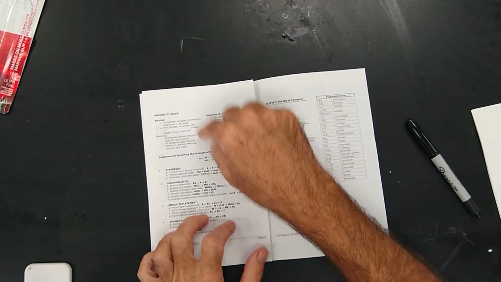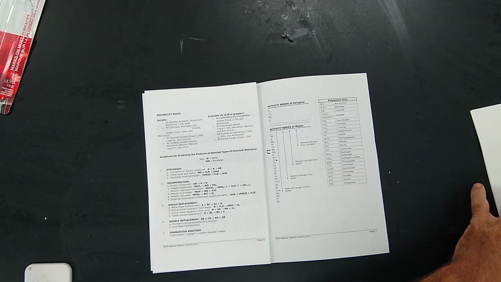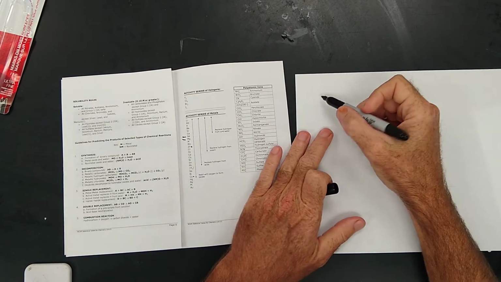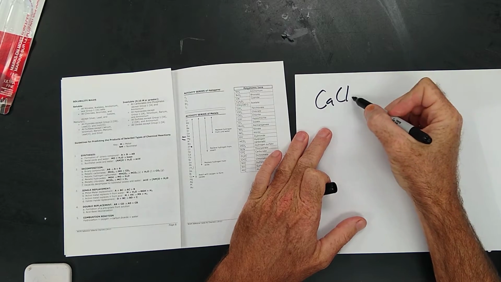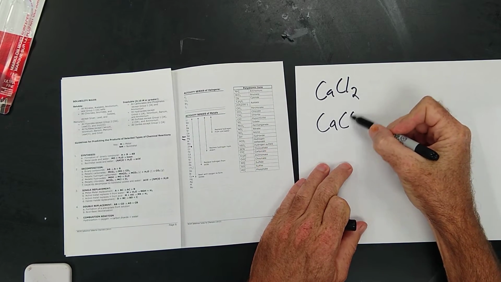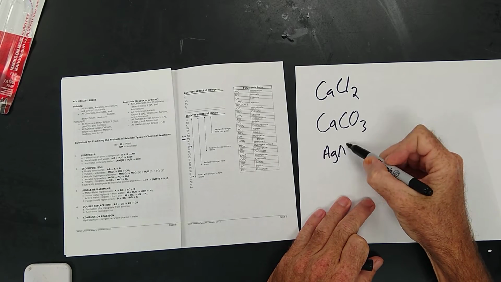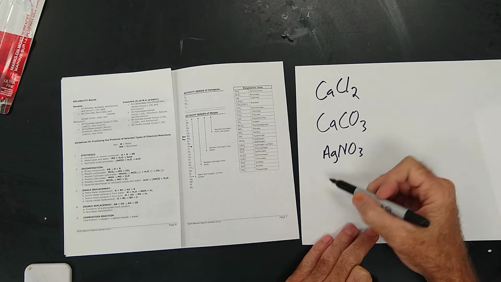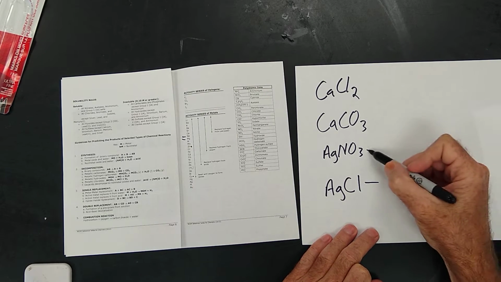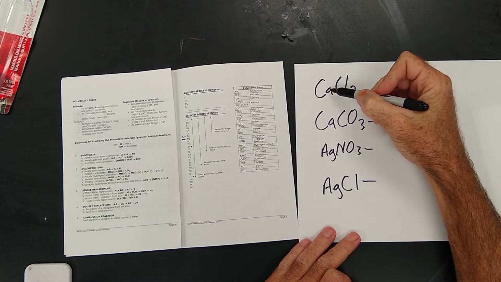Let's talk about how we would use the solubility rules, okay? I'm going to write down some chemicals here. How about calcium chloride, calcium carbonate, silver nitrate, and silver chloride. Now, we're going to see if these are going to be soluble or insoluble.